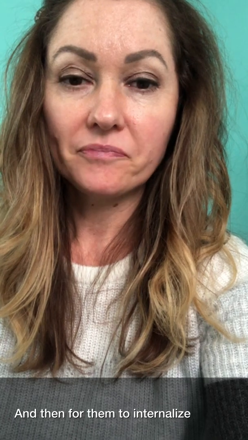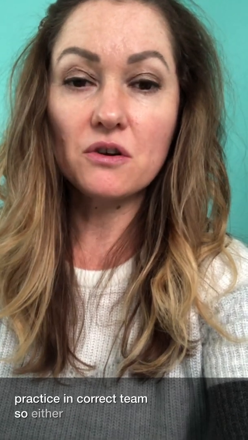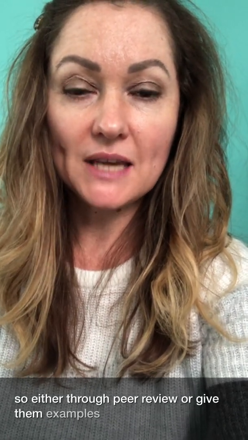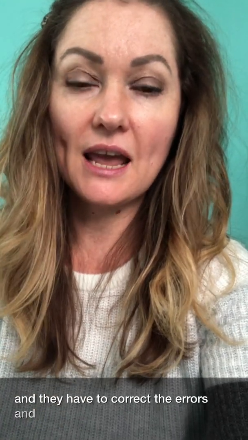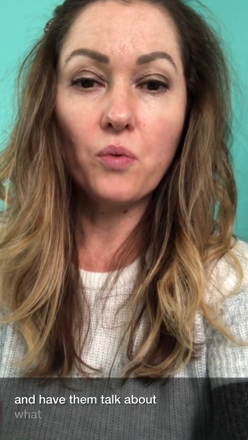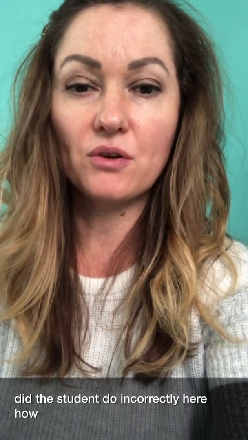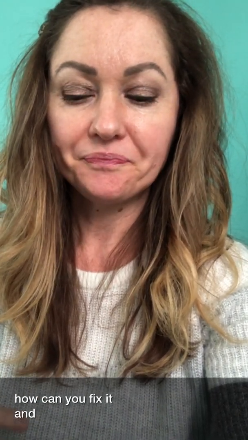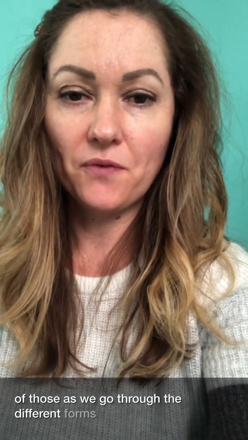And then for them to internalize the rules and the errors and how to correct the errors, you want to give them lots of practice in correcting. So either through peer review or give them examples of sentences with mistakes, and they have to correct the errors and have them talk about what was the error, what did the student do incorrectly here, how can you fix it? And I'll give you examples of those as we go through the different forms throughout the semester.